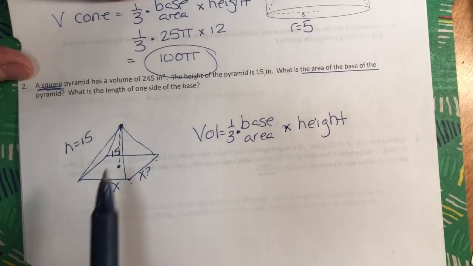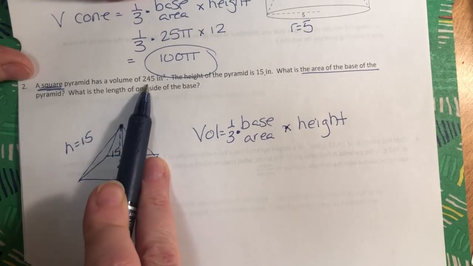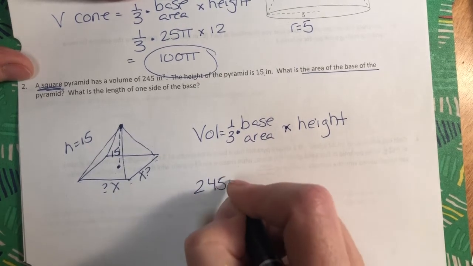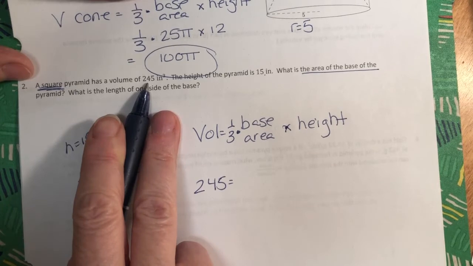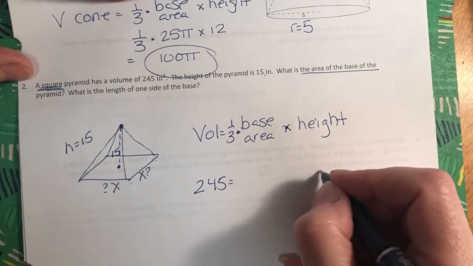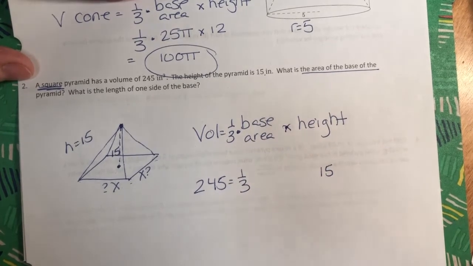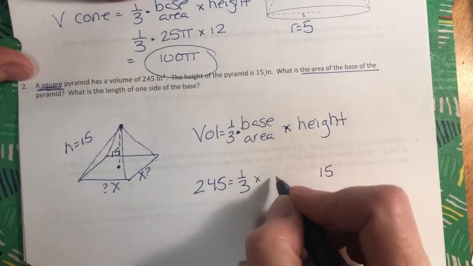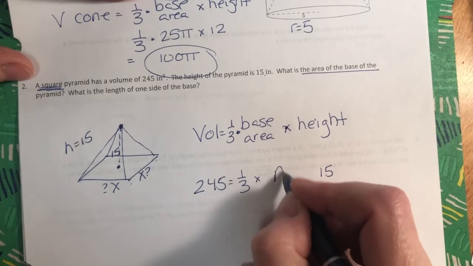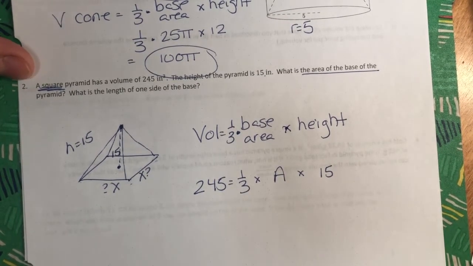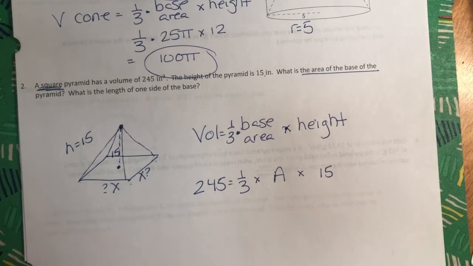Okay? Look at the problem. They told us the volume. We know the volume is 245 because they told us that. We know the height is 15. We know we need 1/3. The only thing we don't know is the base area. That's the only thing we have to figure out, right? So let's see how we can solve this.